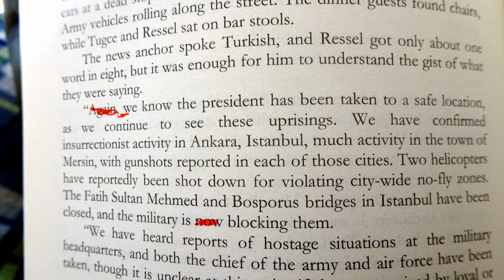This part here, I cut this word again because this is actually a news report that they are listening in on. So they just turn on the TV, and what's the first thing the reporter says? Again, we know the president. This happens a lot in fiction and TV shows. When characters turn on the TV, at that exact moment the reporter gives crucial information. So I cut this word again because it's very much that way. The characters turn on the TV and the reporter says the most relevant information. So I just cut it. It felt very much like that trope of turning on the TV and the news perfectly recaps the latest event.